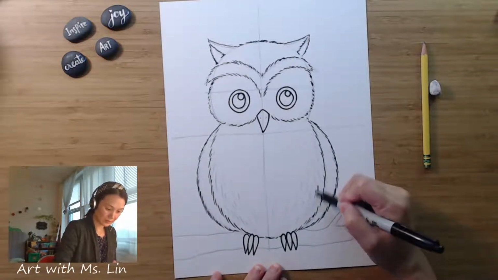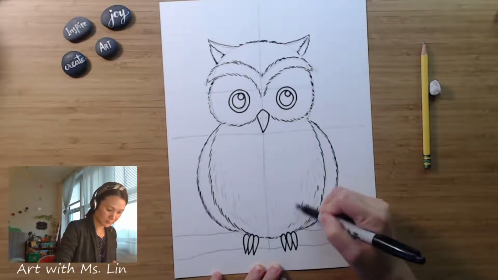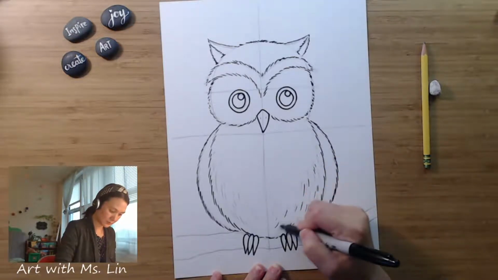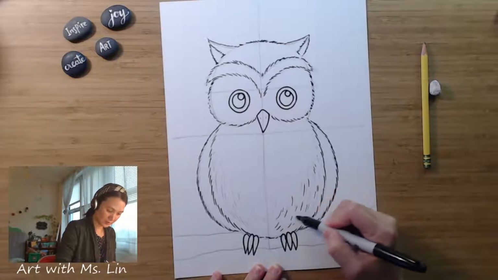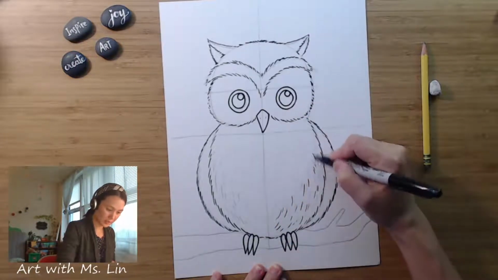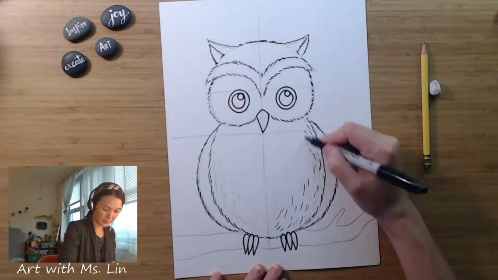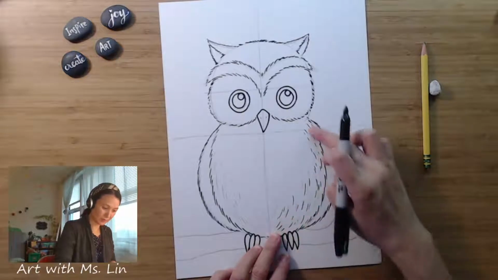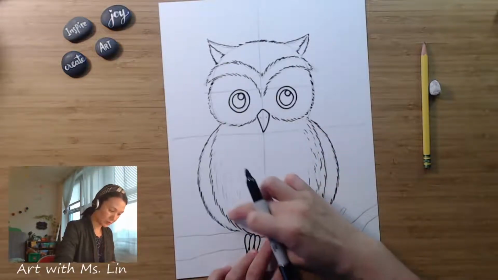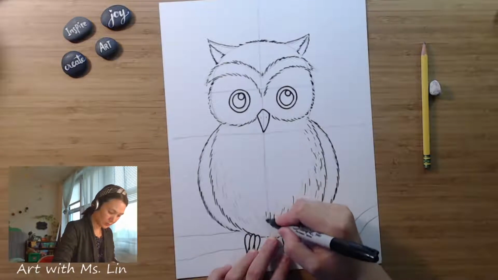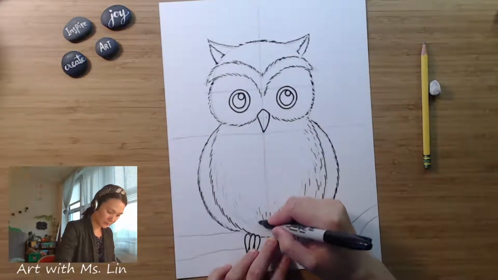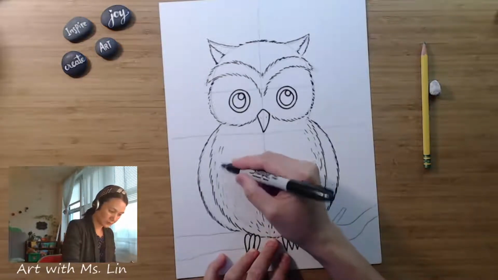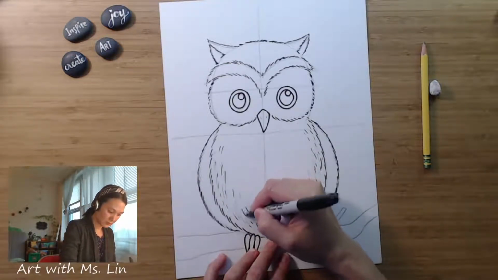And let's show some feathers on the belly. So again, I'm following the form or the shape of the owl. So you see the lines curving from one side, from the top to the bottom, and then slowly going toward the other way. So the center would be more straight like this, vertical, but then slowly turning, curving up.